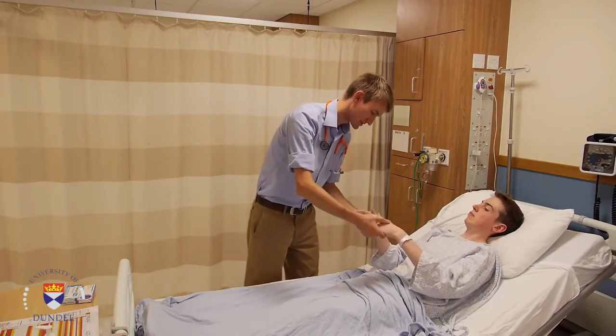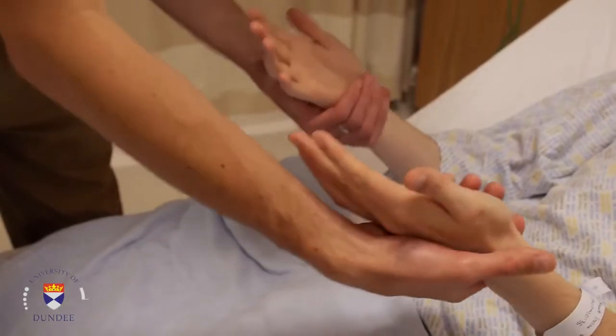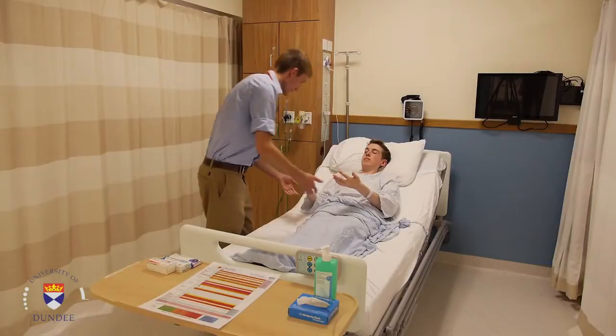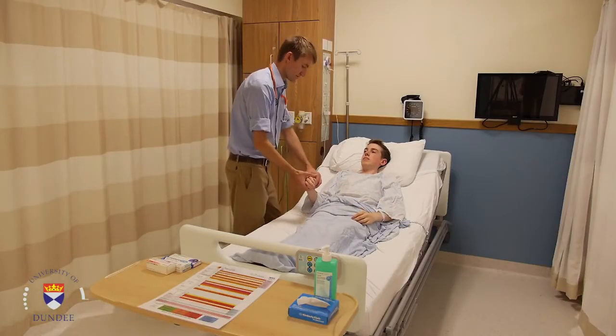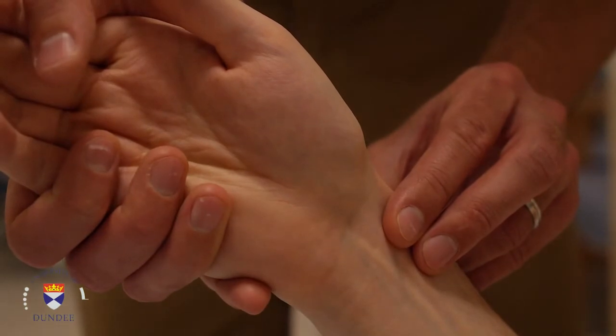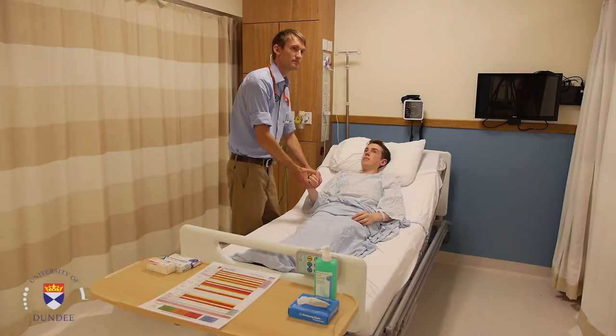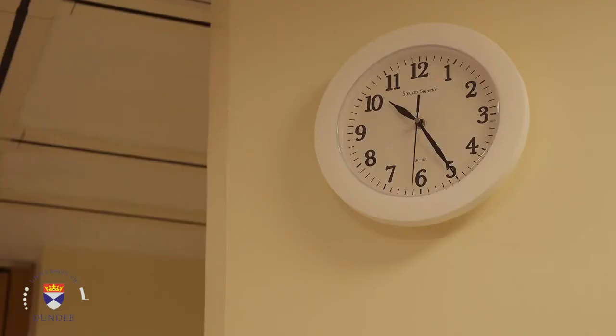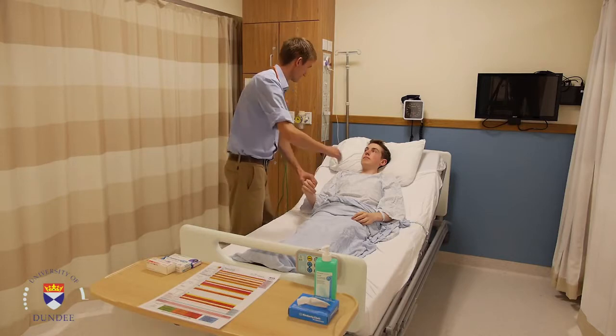Examine the palms for erythema or paleness and assess whether the hands feel clammy. Take the patient's pulse by placing your fingers over the radial aspect of the wrist. Count for 30 seconds and double to give a rate in beats per minute. Also note the rhythm, character and volume of the pulse.